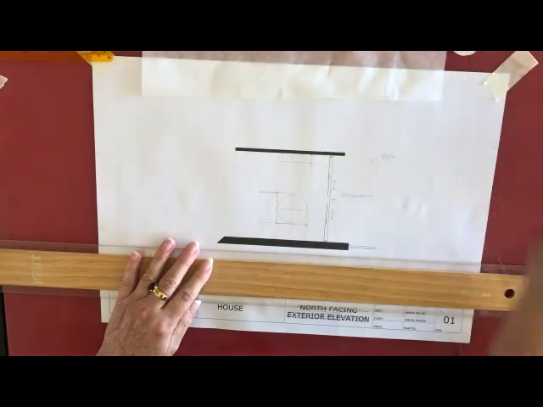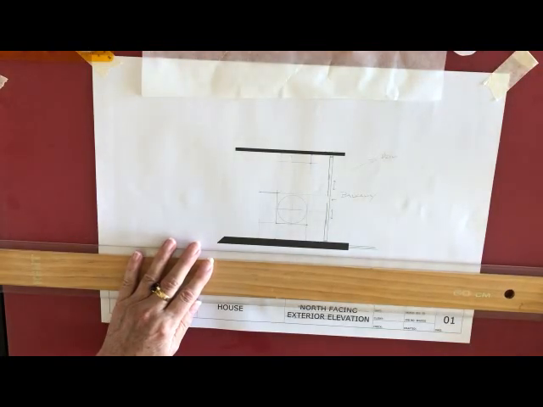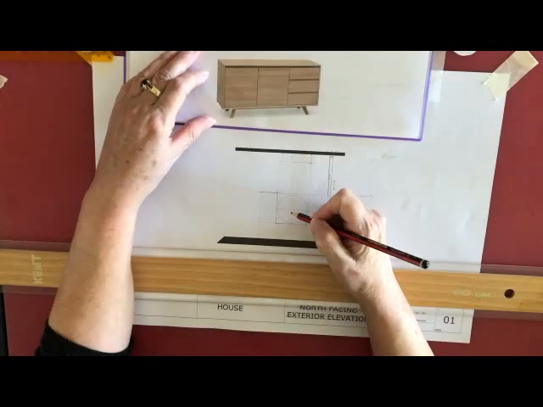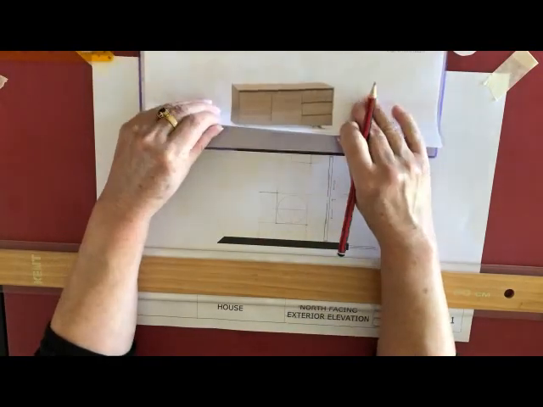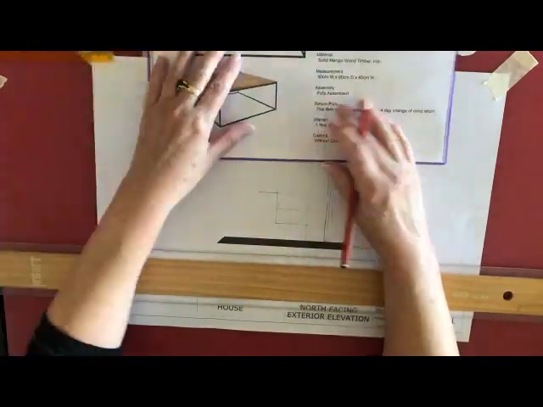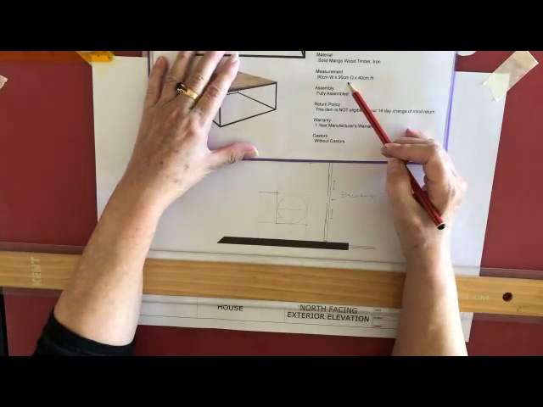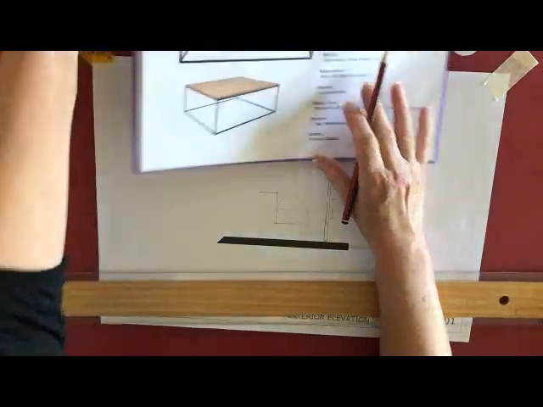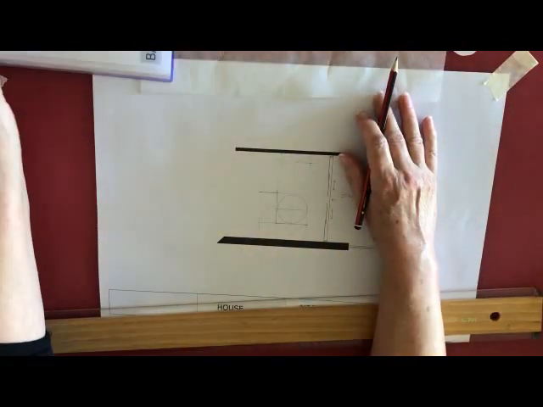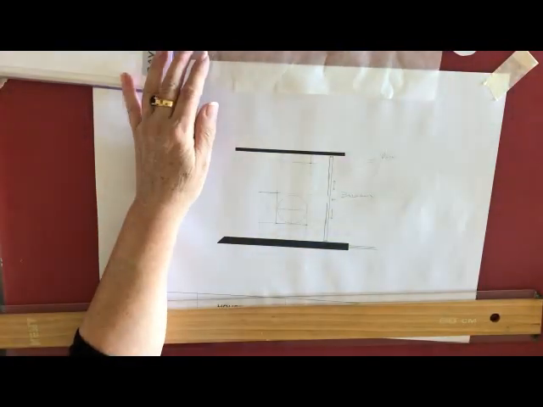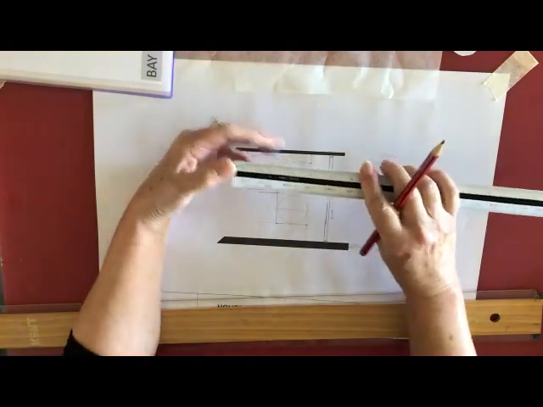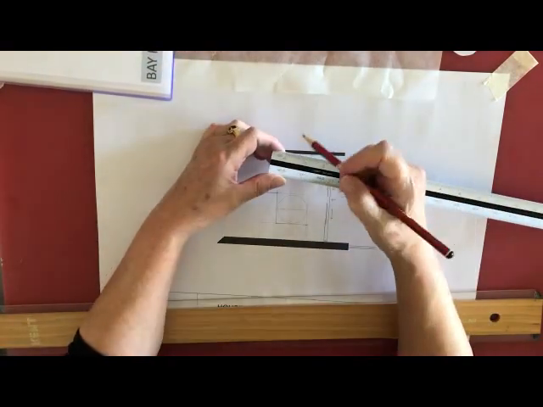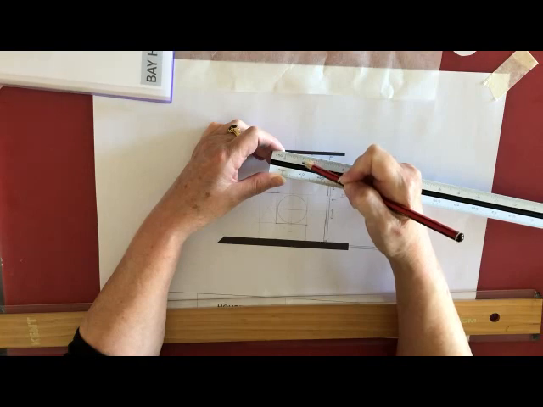And then I've got my coffee table, which sits on top of the rug. And the lovely thing about what's happened here now is that I can see where I need it. So it's 90 by 90. Okay, so if I put my scale ruler and 90 by 90, so there's 90.